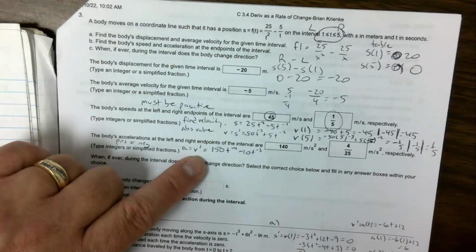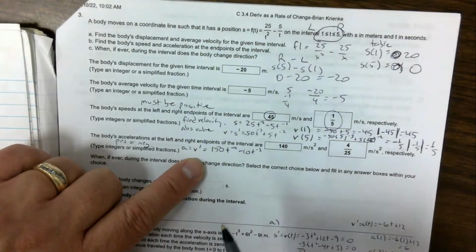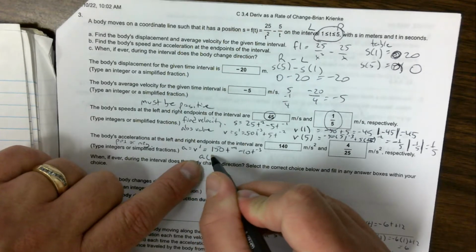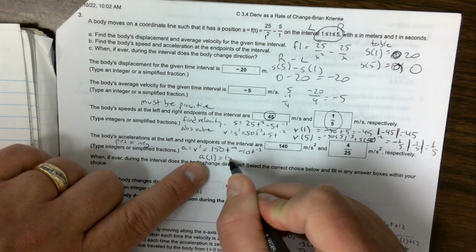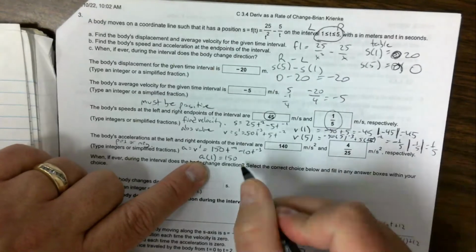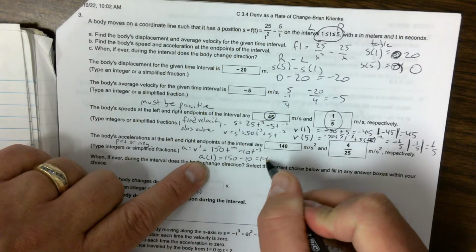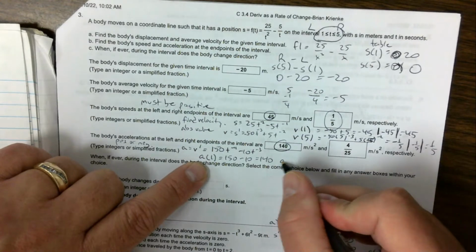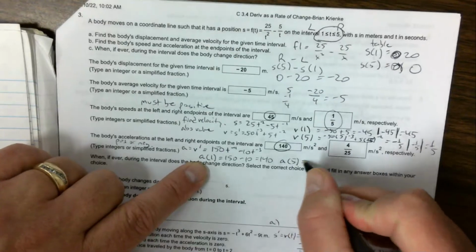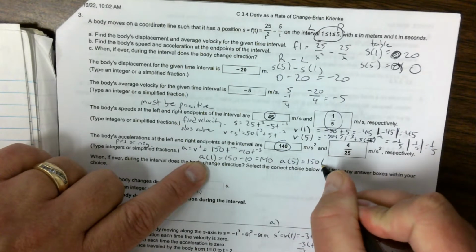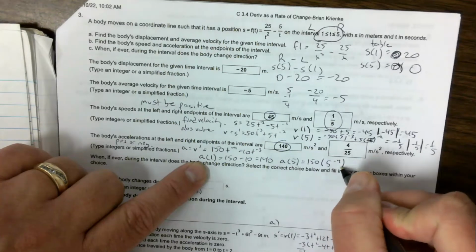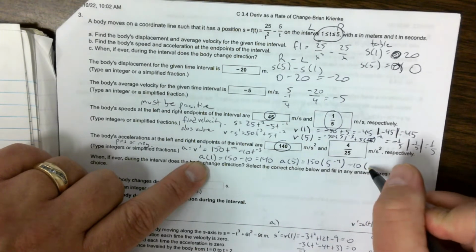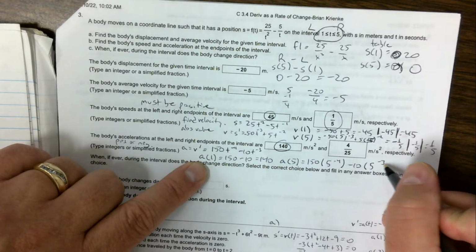And again, it's talking about the left and right endpoints. So the acceleration at 1 would be 150 minus 10, which is 140. And that's that answer. And then the acceleration at 5 would be 150 times 5 to the negative 4 minus 10 times 5 to the negative 3.